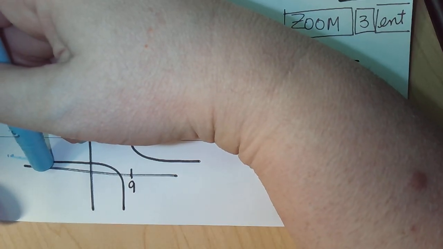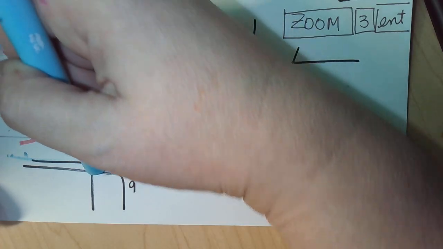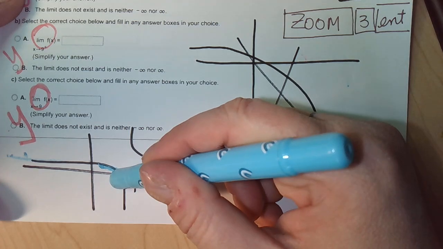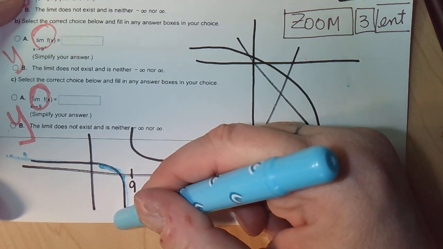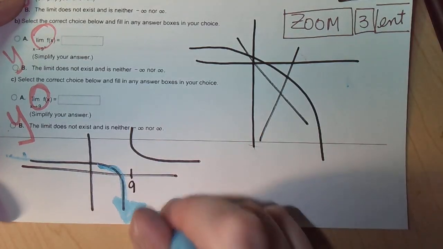I'm coming in from the left. Choo, choo, choo, choo, coming in from the left. And then as I get closer and closer to that 9, oh my goodness, my graph falls down to negative infinity.